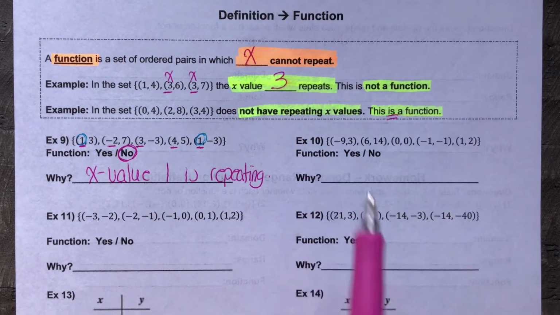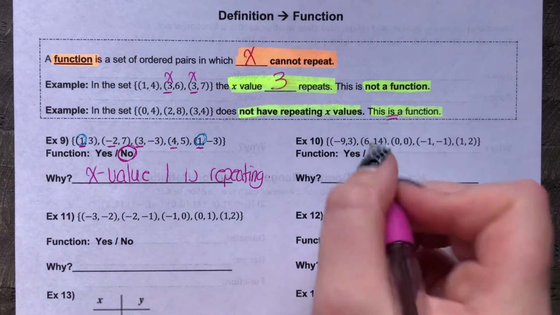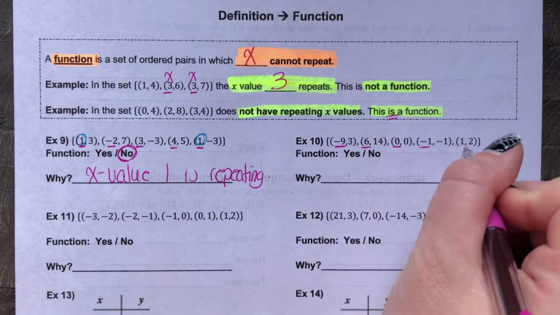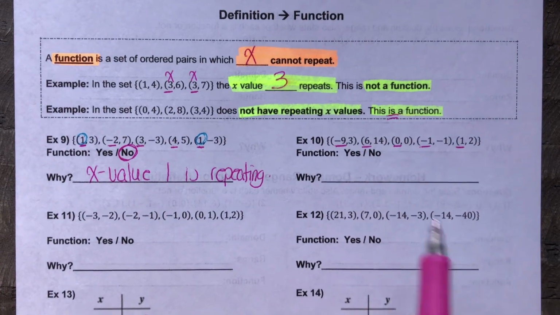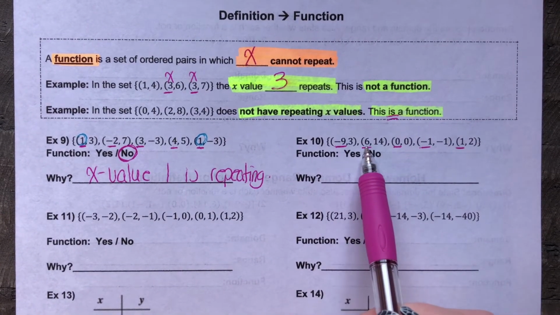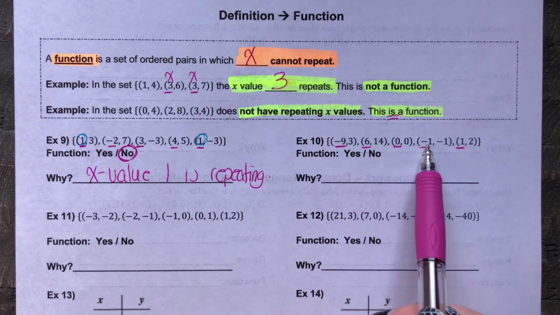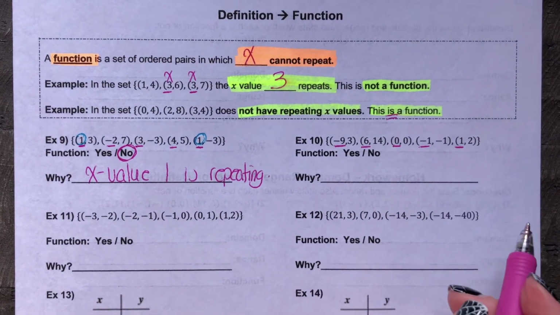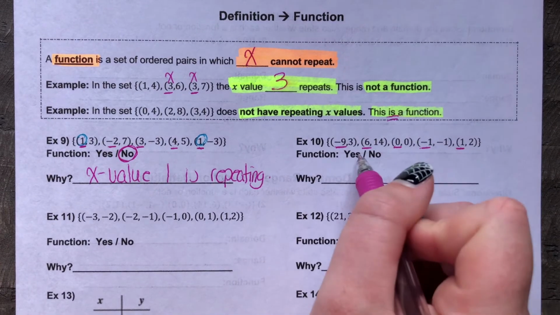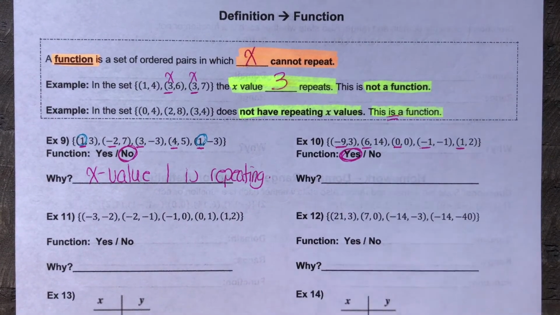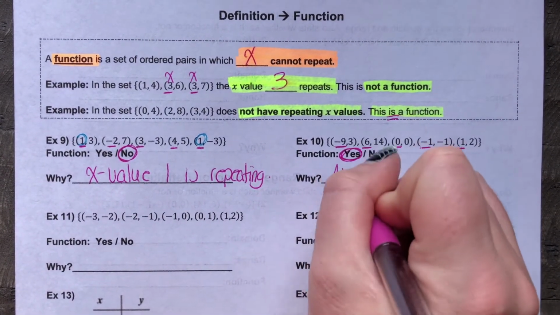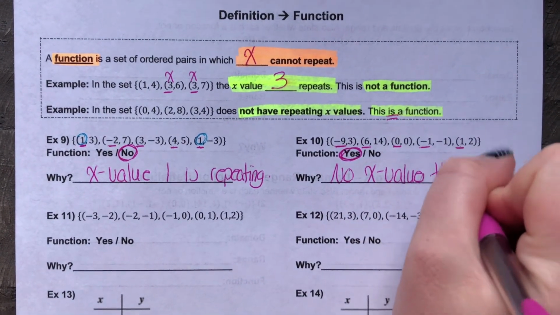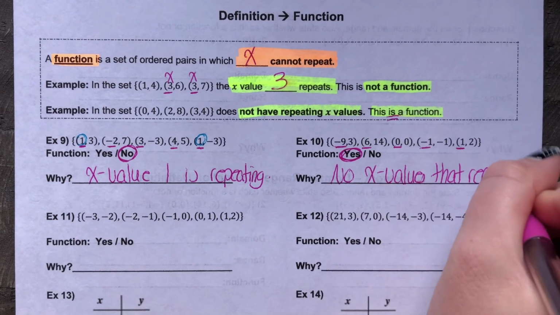Let's look at one more. Let's look at example 10. So here we go. First step, I'm going to look at just my x values. Only x tells me if it's a function or not. -9, 6, 0, -1, +1. Pretty good. Doesn't seem like any of my x values are repeating. So I would say, yes, this is a function. And how come? Because there are no x values that repeat. It's the only reason.